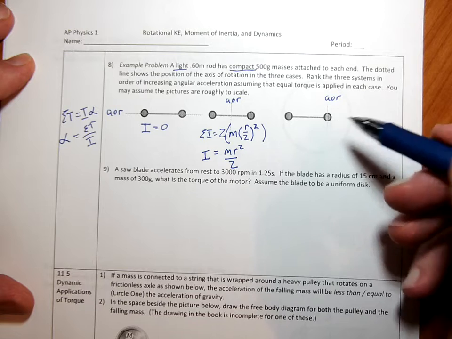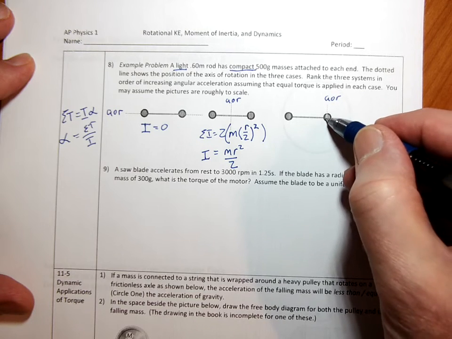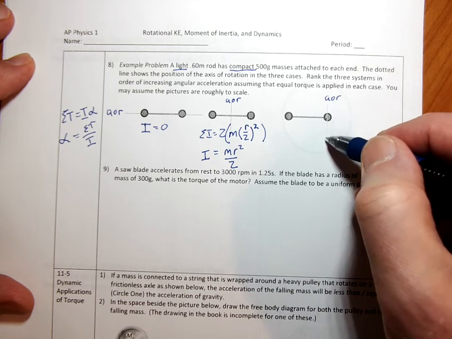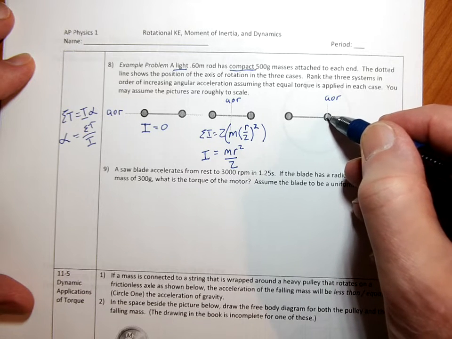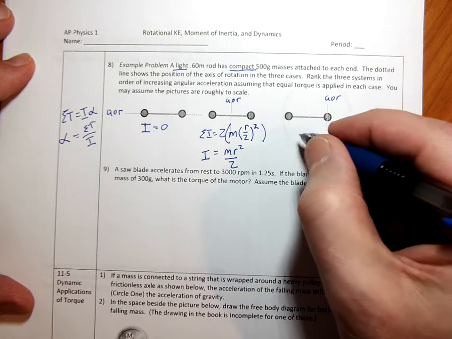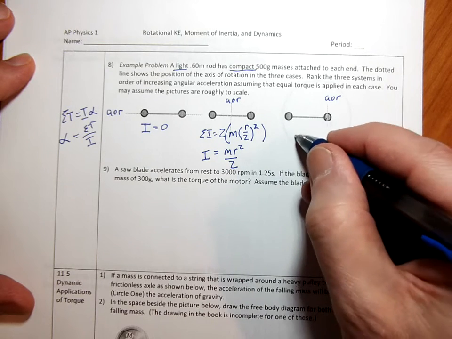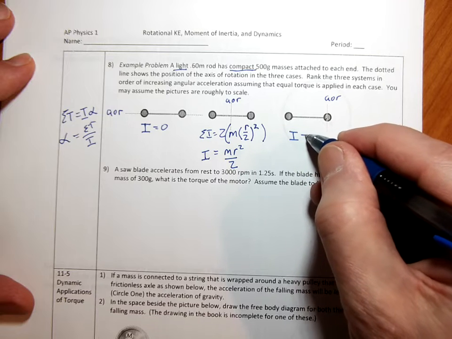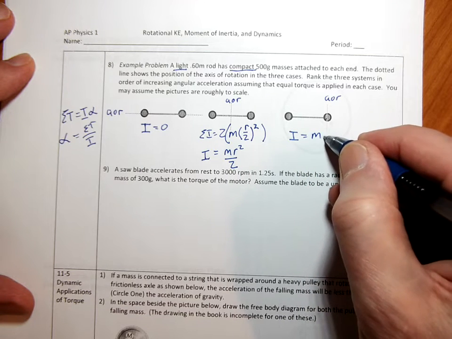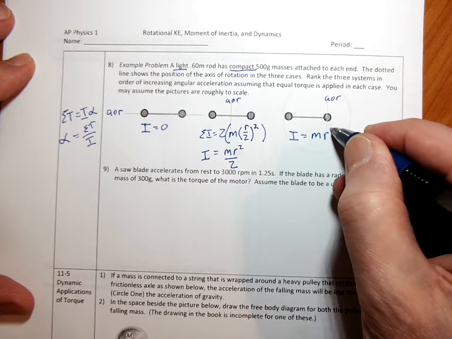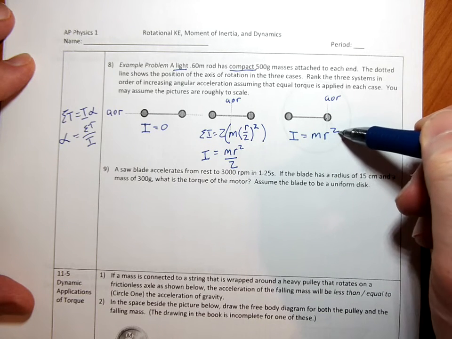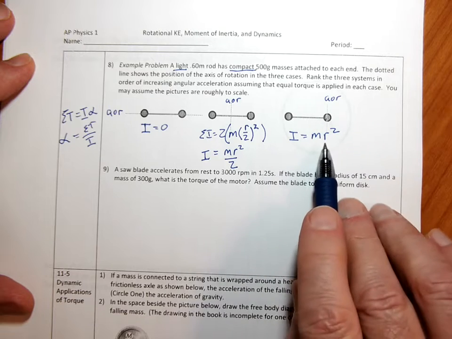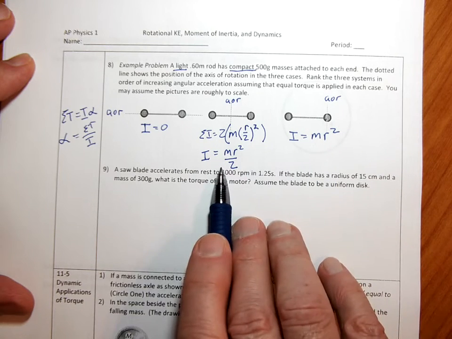Then if we look on this side, well, this object is on the axis of rotation. So again, the radius for this mass is 0, so it's not going to do anything moment of inertia wise, so we just have to look at the moment of inertia of the far left-hand object. So I for that is equal to m, and it's a full radius away. So we have 1m at an r away, and it's squared. So this moment of inertia is twice as much as this one.